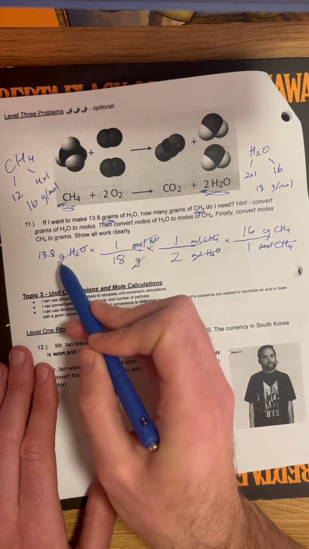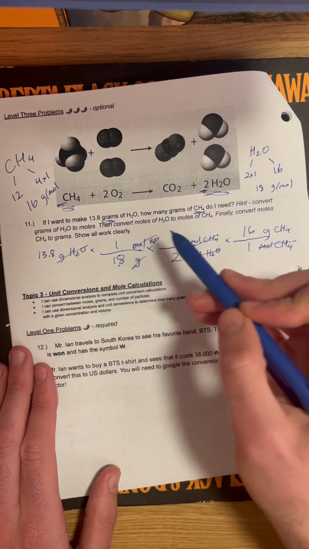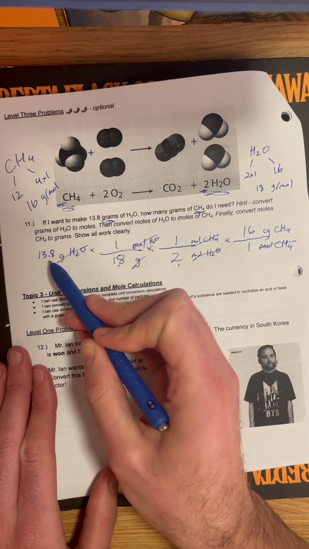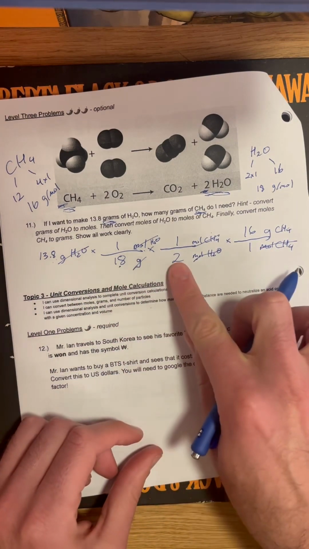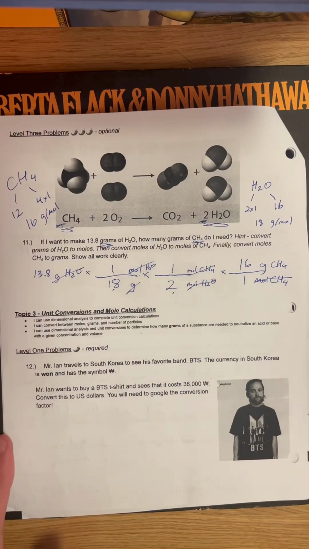When it comes time to plug this in, I could, again, do it step by step. 13.8 divided by 18, divided by 2, times 16. Or I can calculate the whole top, 13.8 times 16, and then divide it by 18 times 2. All right, trust your math skills there. But regardless of which way you do it, you should get the same answer.